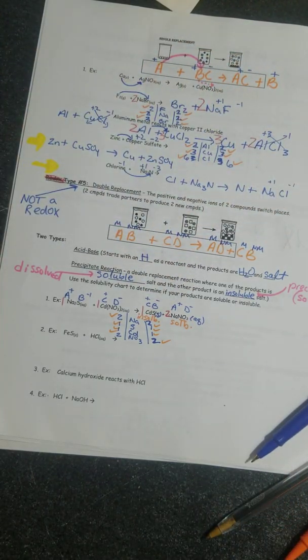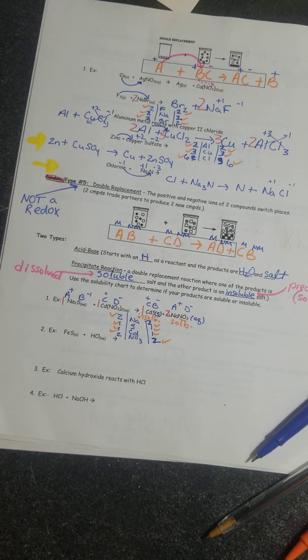Okay? Let's continue to practice because we're going to need to practice some more. I have Fe and S, iron and sulfur, is going to combine with hydrogen and chlorine.